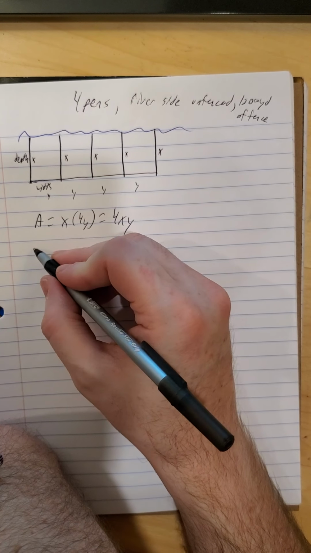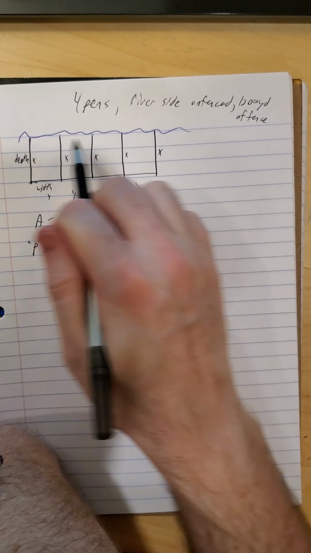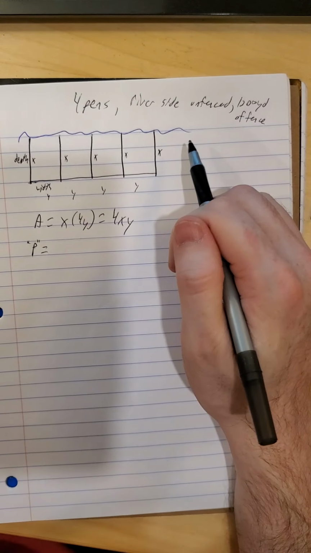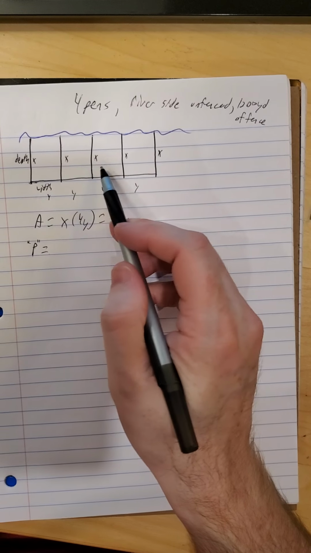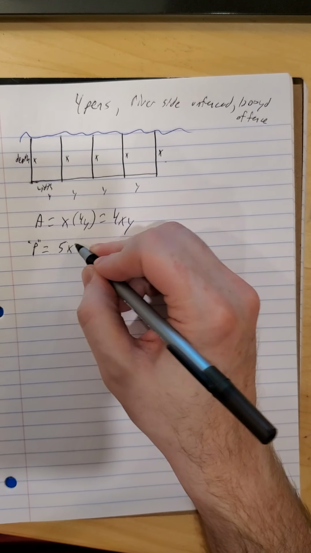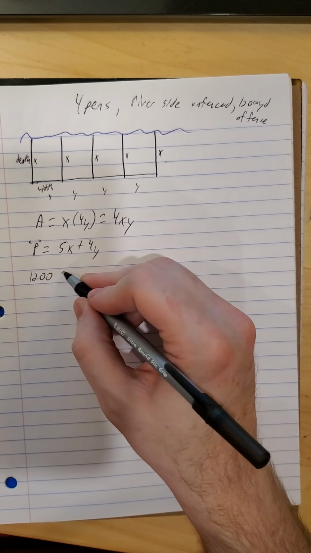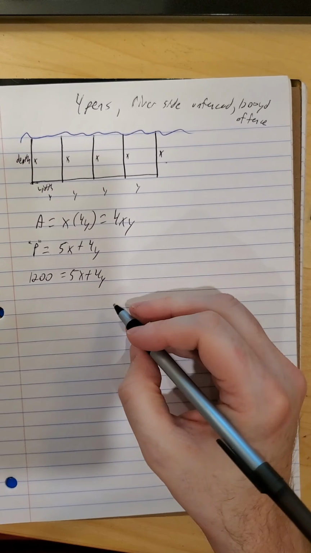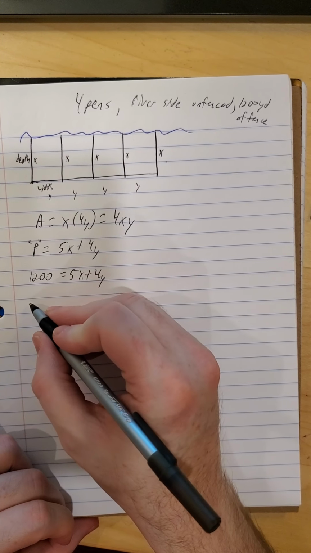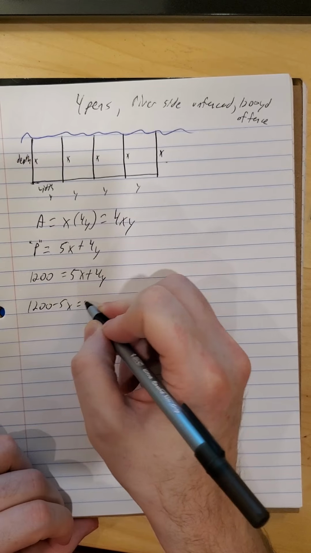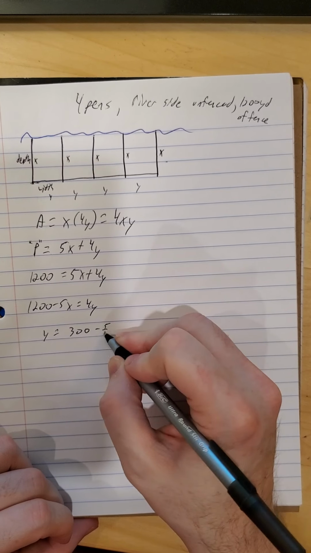And our perimeter, loosely the perimeter, not strictly speaking perimeter, since we're not enclosing the riverside, but just how much fencing that we're using. 1, 2, 3, 4, 5 of the x's plus 4 of the y's. So 1,200 yards altogether is 5x plus 4y. And we'll pick one of those to get by itself. Let's say the y. So 1,200 minus 5x is worth 4y. So y is 300 minus 5/4 of x.